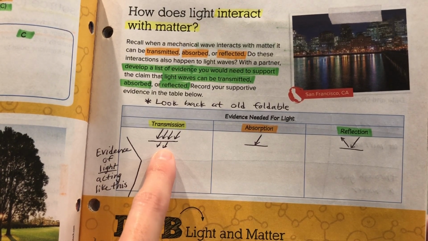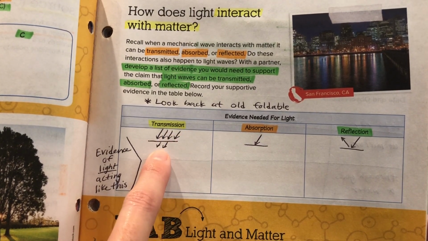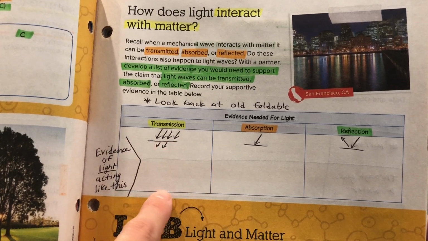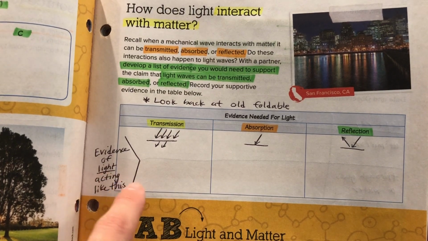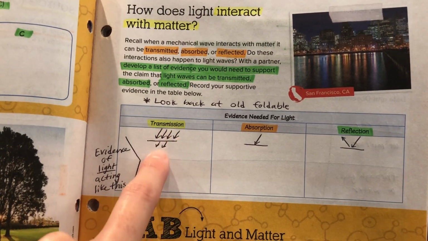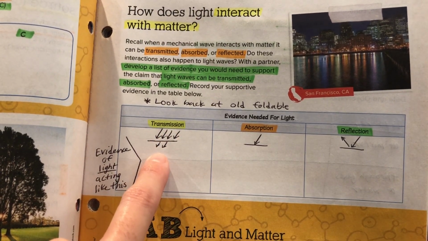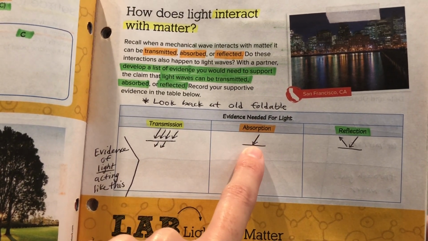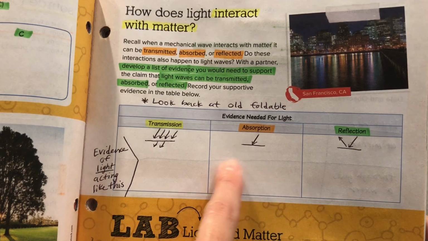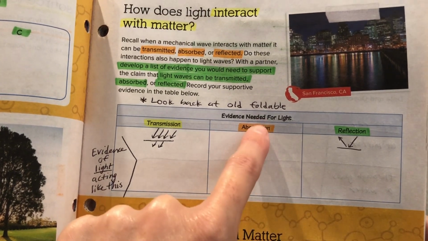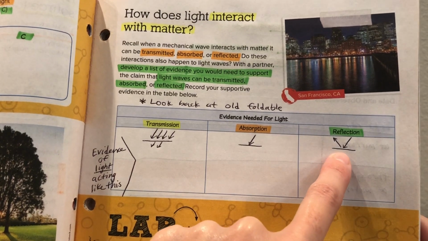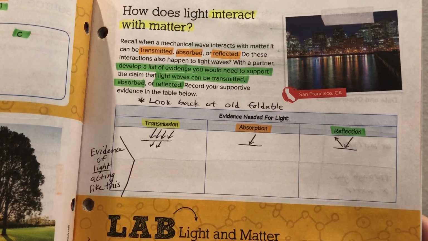So transmission means that it goes through some sort of a surface. So what would be some evidence where you have seen where light is acting like this, where light can go through a surface? What about absorption, where light gets soaked into a surface? What could be an example of light being absorbed into a surface? And finally, reflection. Where have you seen where light can be reflected off of a surface? Take a moment and do that.